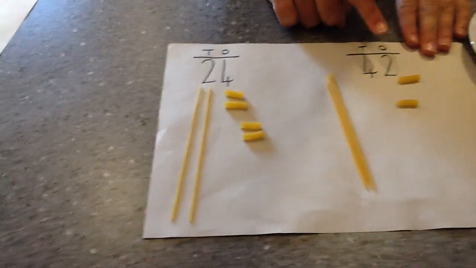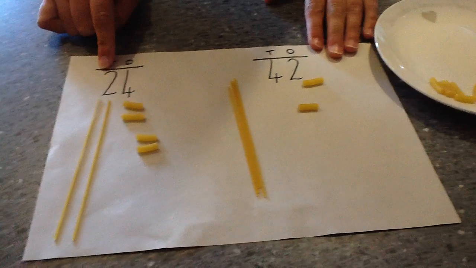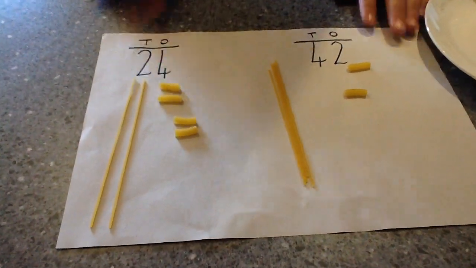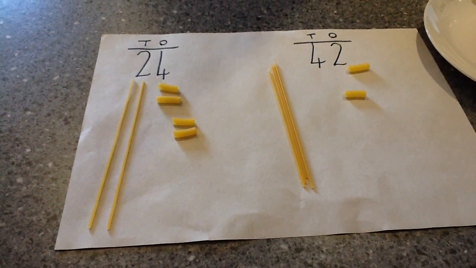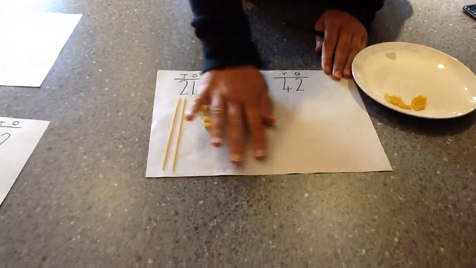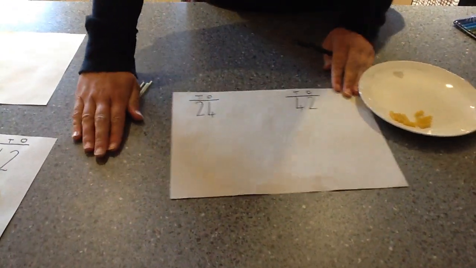24 and 42. So even though they've got the same digits, they are in different orders, which shows they are different numbers. I wonder if I could have a go at drawing them instead of using resources this time. So I'm going to try again and challenge myself with 24 and 42.